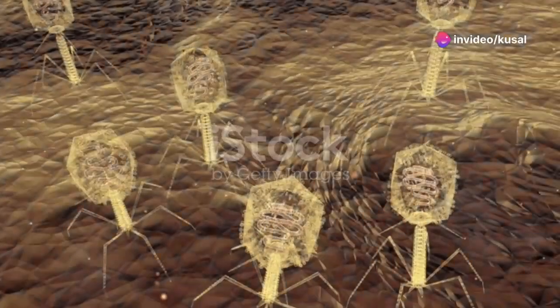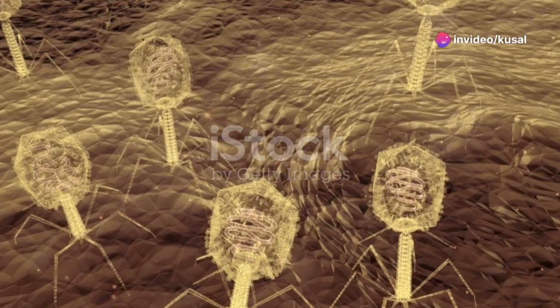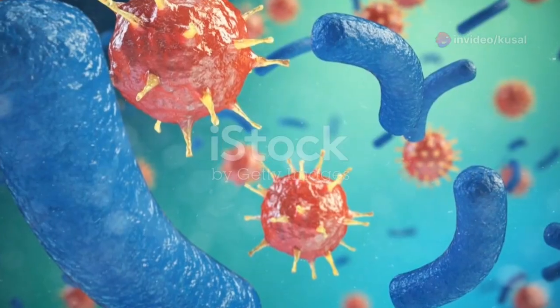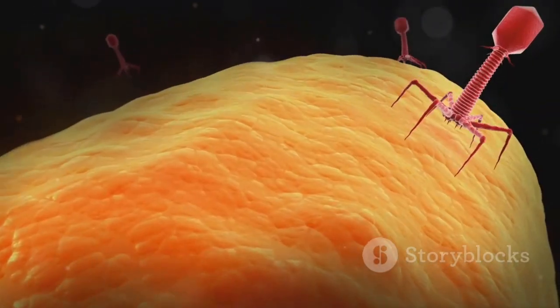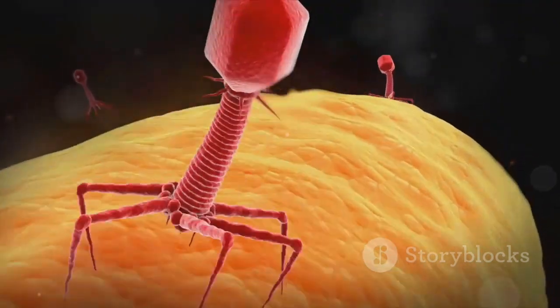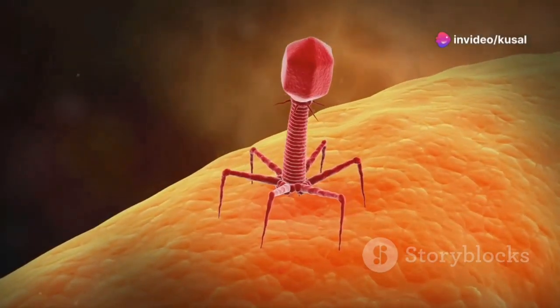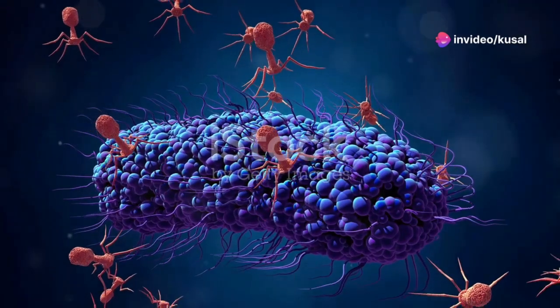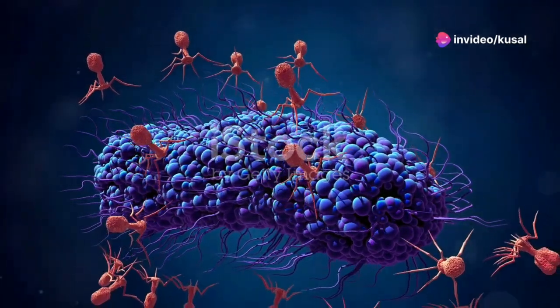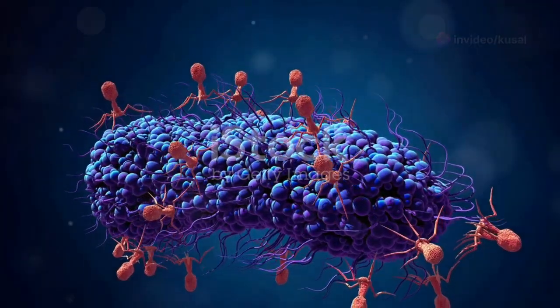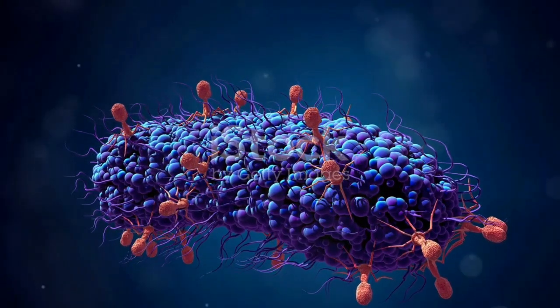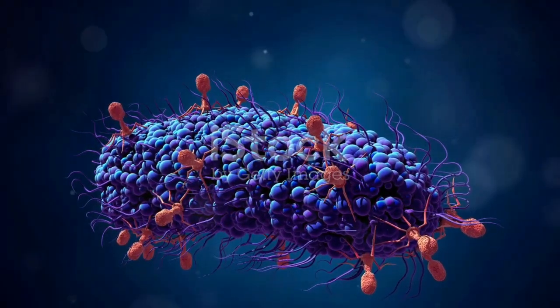In the microscopic world, a fierce battle is constantly waged. Bacteria, the tiny organisms that can be both beneficial and harmful to us, are constantly under attack by viruses called bacteriophages, or phages for short. These viruses, far from being mere parasites, have a fascinating and complex relationship with their bacterial hosts, a relationship that can be both destructive and surprisingly cooperative.